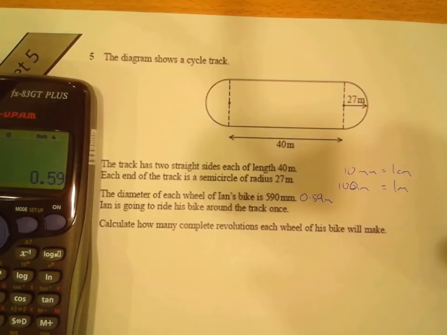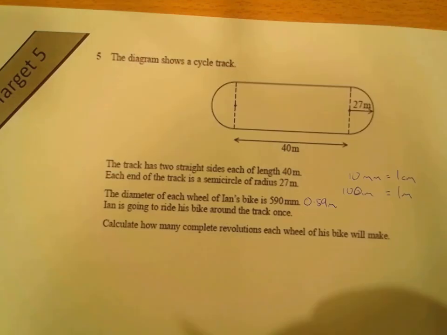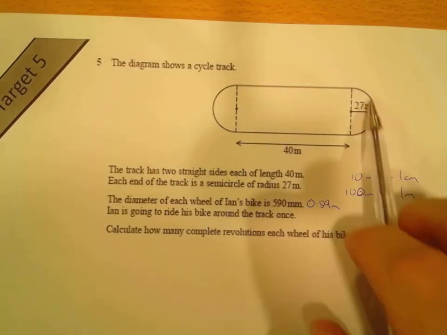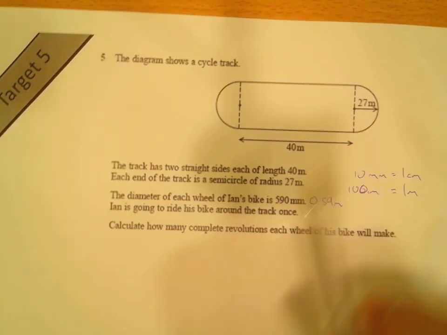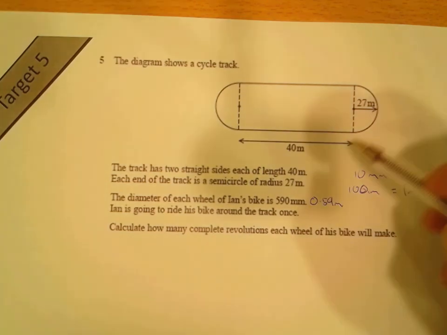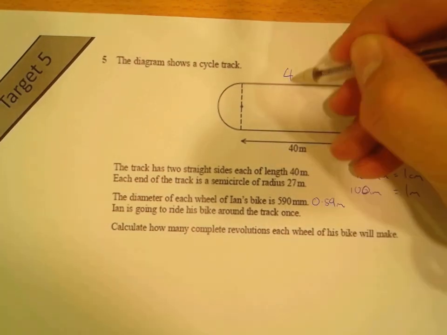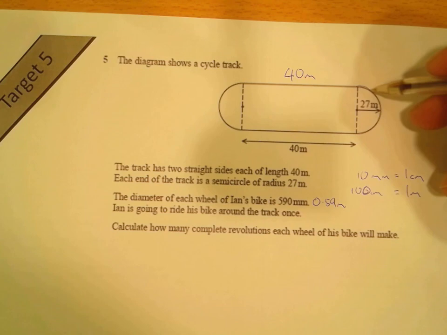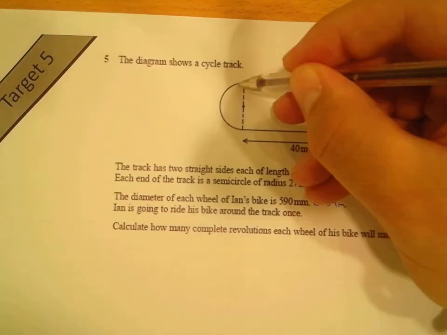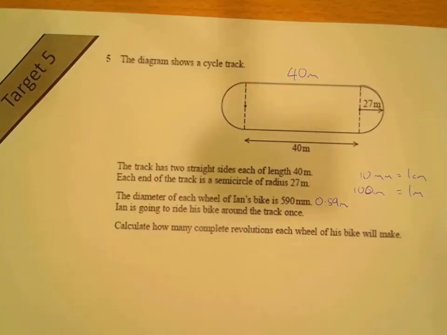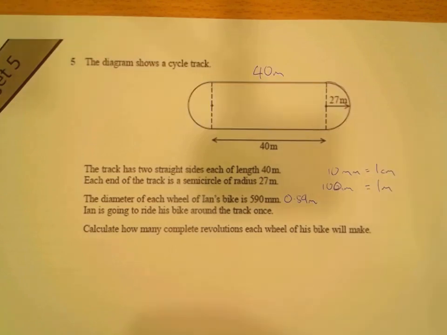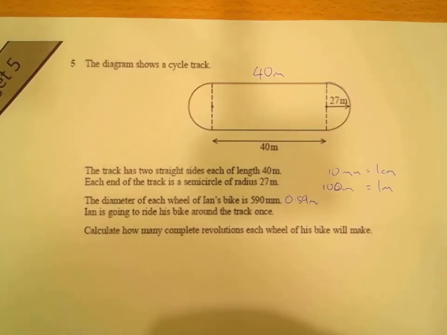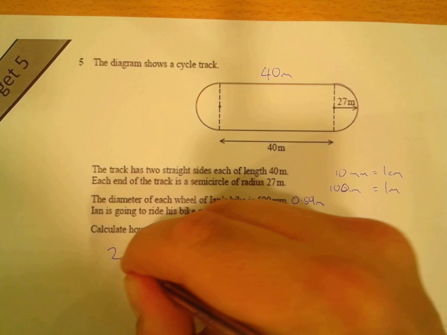If he's going right the way around, I need to think about what distance he is travelling. It's going to be 40 from this side, and then I need to think about this curve length here and this curve length here. If I push those together, I will have a complete circle, so I need to work out the circumference of my circle. That's 2 pi r, or some of you might think of it as pi times diameter.